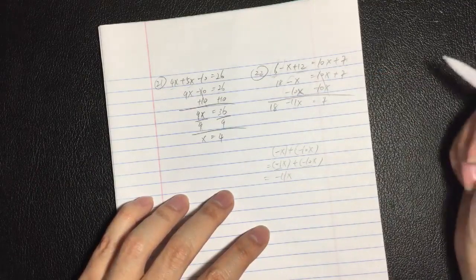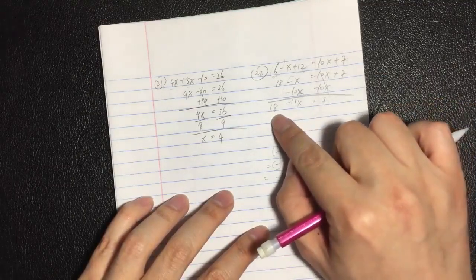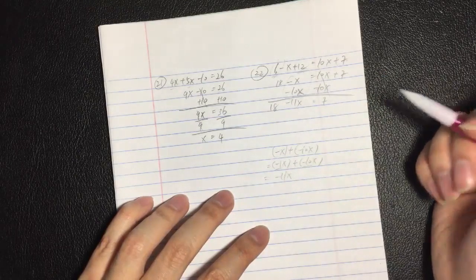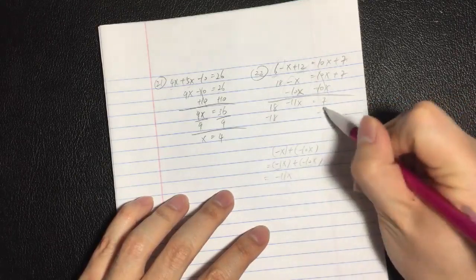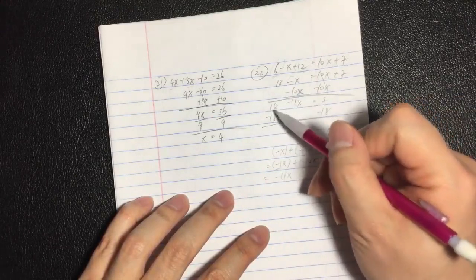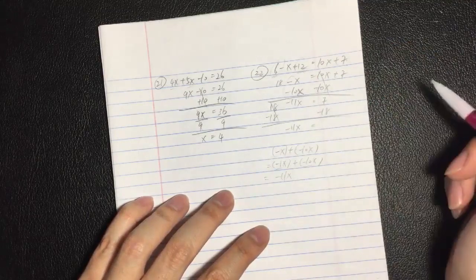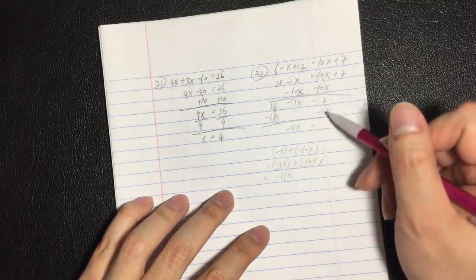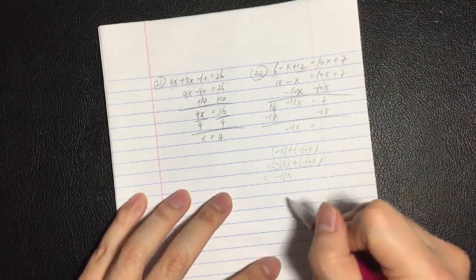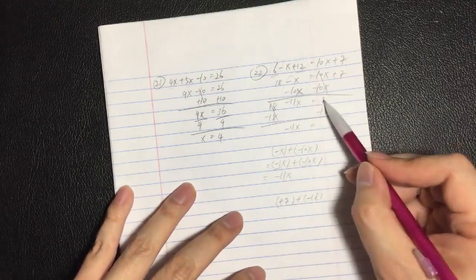Now there's only one x left. In order to get x by itself, I need to eliminate 18 first, then eliminate negative 11. In order to eliminate 18, I subtract 18 from both sides. Then on the left side, positive 18 and negative 18 get cancelled. We get negative 11x by itself. On the right side, combine like terms. Positive 7 plus negative 18.